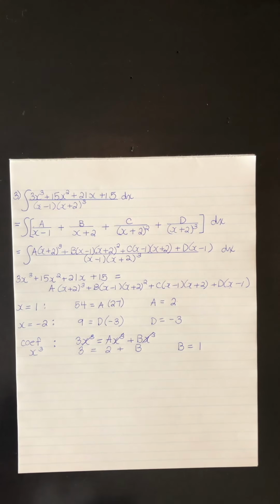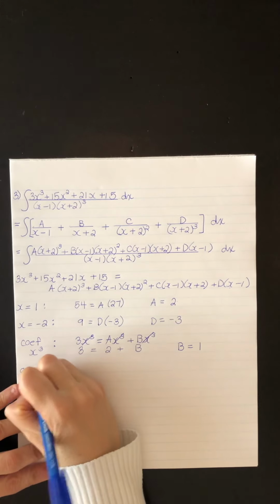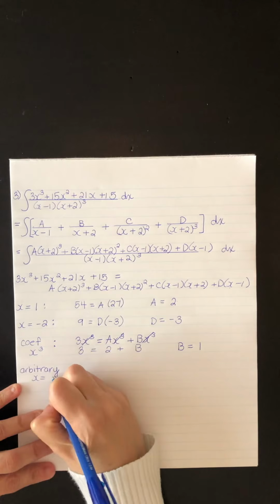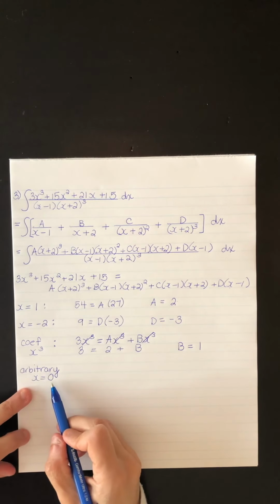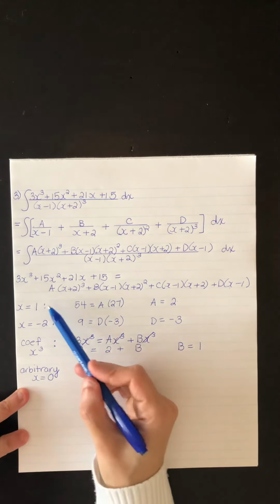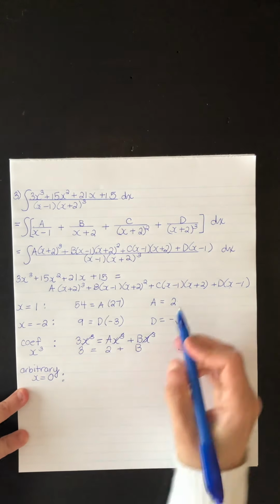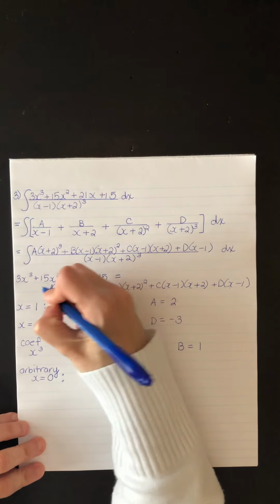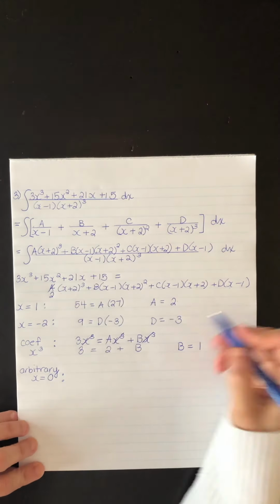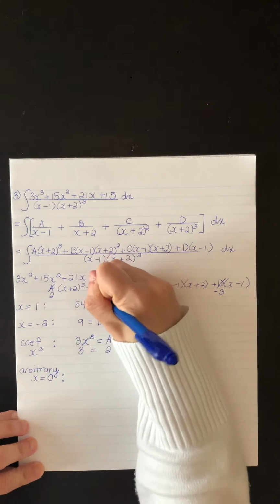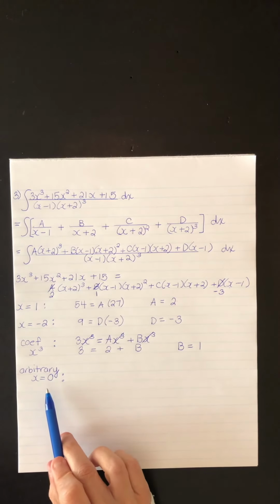Now that you only have one unknown and it's c, you could choose to substitute an arbitrary value. The arbitrary value we're going to substitute is 0. It's the easiest one to evaluate, and we have not yet used it up. So we should do this. We already know a is 2, and d is negative 3, and b is 1. Now we're going to substitute x is 0.